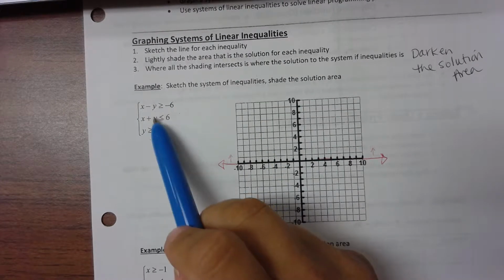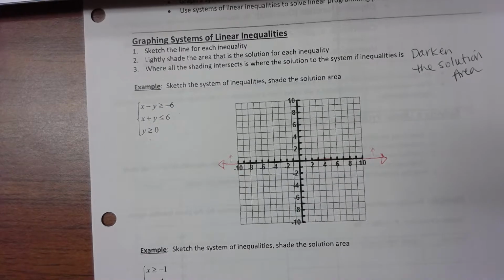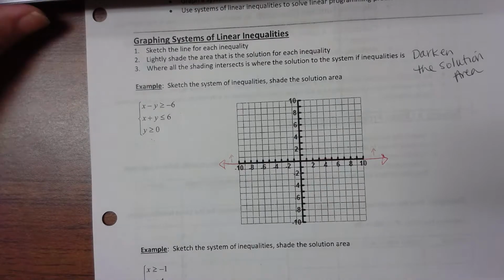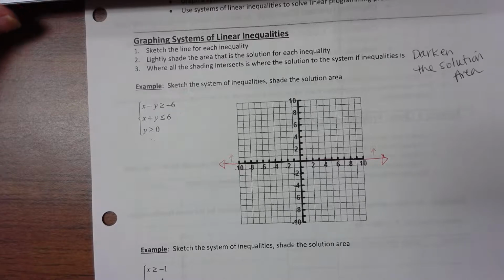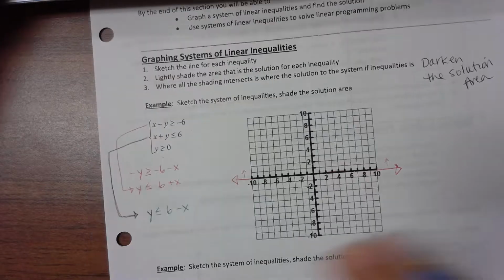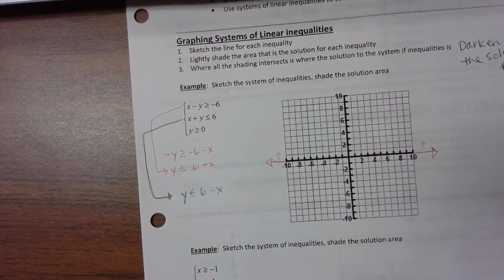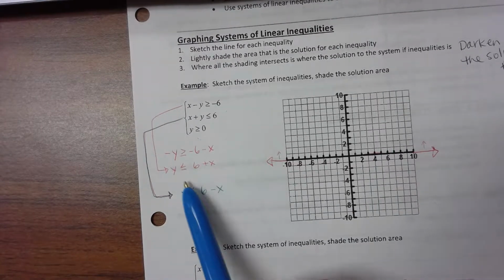Now, for my other two inequalities, I need to put those into slope-intercept form before I can sketch them. So I need to solve those for y. So pause the video, take a minute, and solve both of those for y. Okay, so I solved both of mine for y.